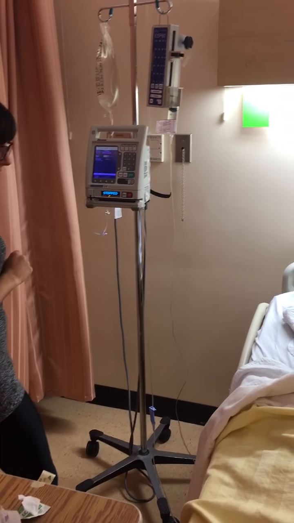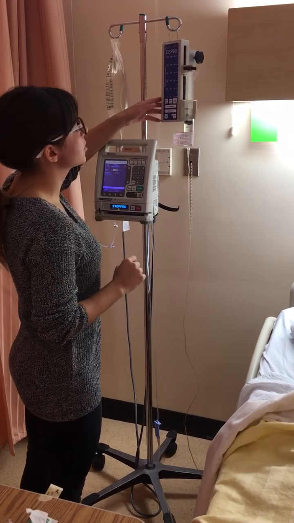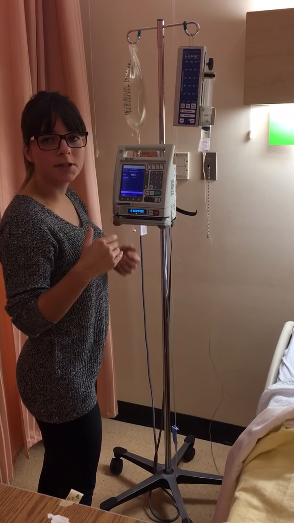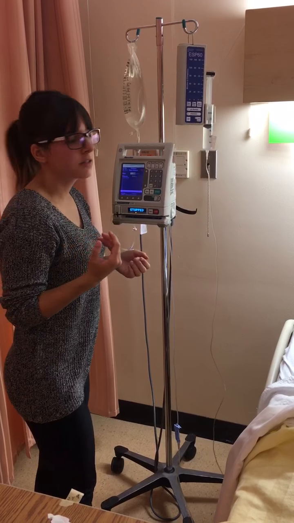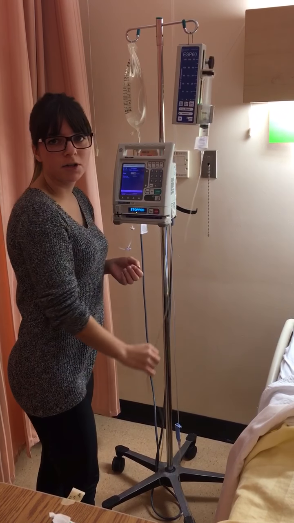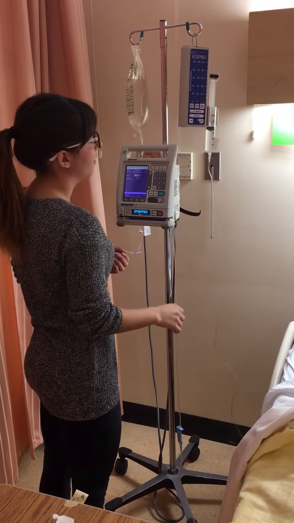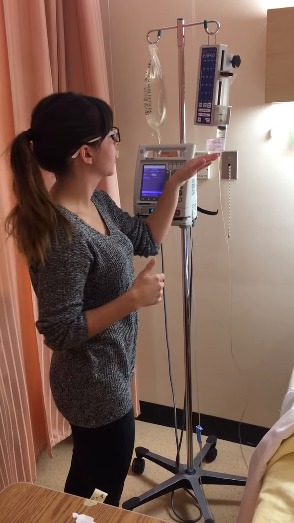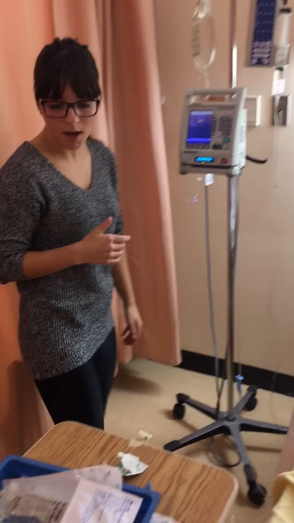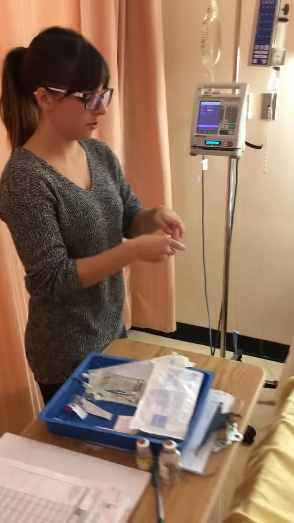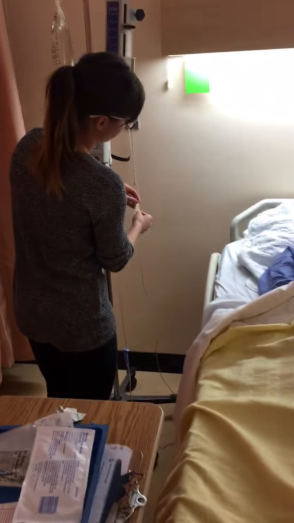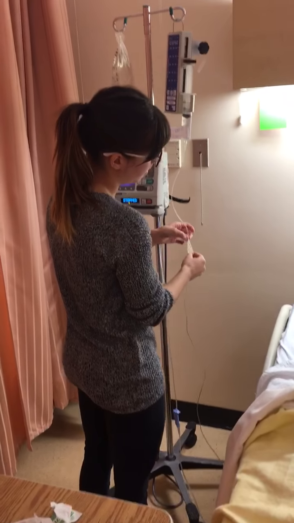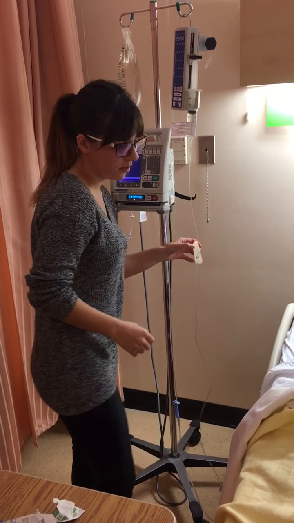So that has begun. After this is finished, I'm going to be administering 3 milliliters of normal saline. That's going to make sure that all the medication is out of the tubing, and I'm going to be infusing that at the same rate as I just infused this medication. Okay. I'm going to make sure that I label the tubing. So we've got our date, time, and initials on the tubing there.